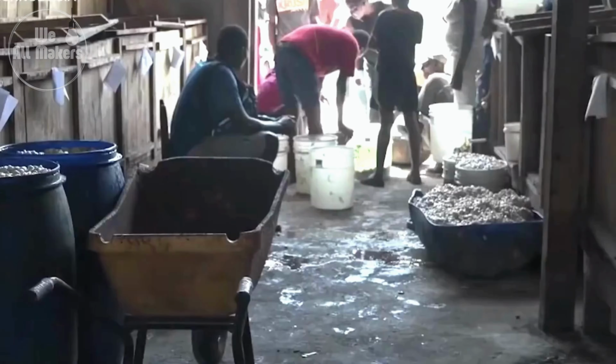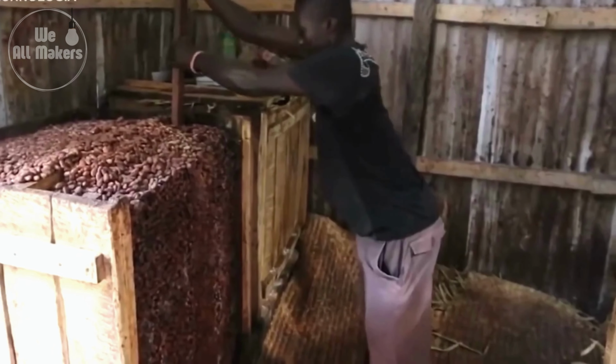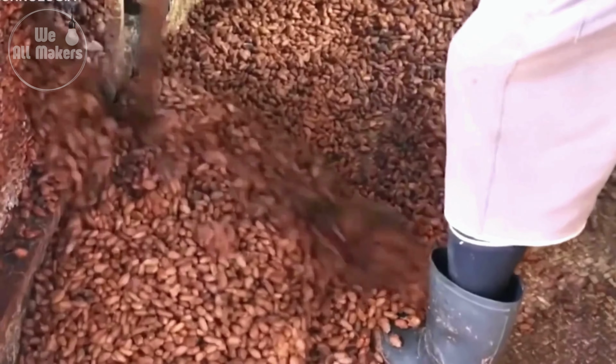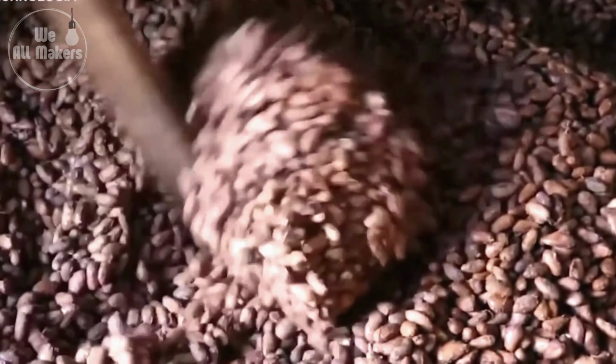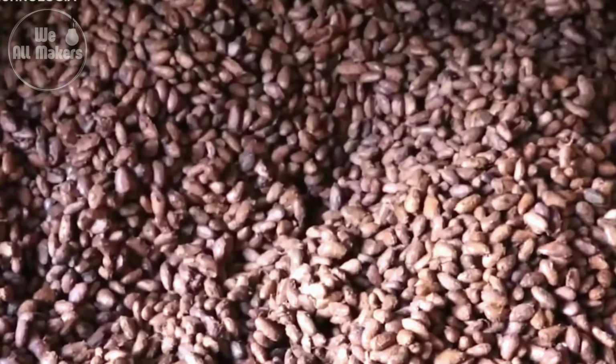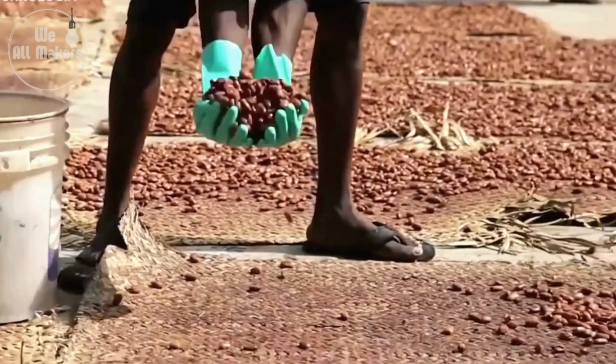Drying the beans. After fermentation, the beans are spread out in the sun to dry. This process can take up to a week and reduces the moisture content, preparing the beans for roasting. The beans are regularly turned to ensure even drying and to prevent mold growth. Proper drying is essential for preserving the beans and enhancing their flavor profile.